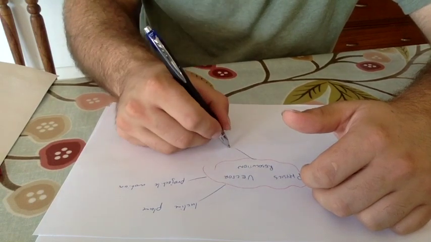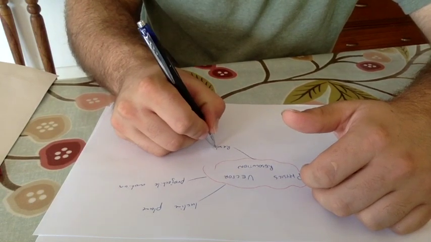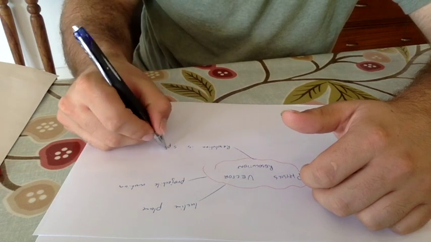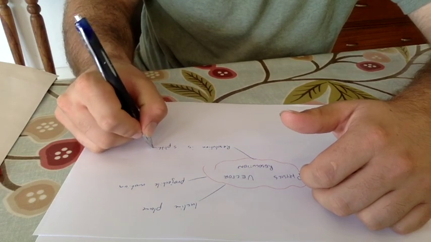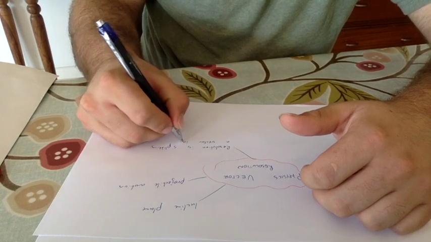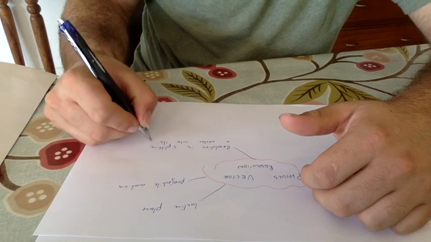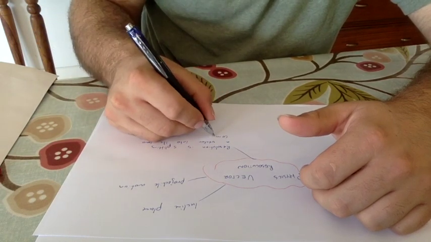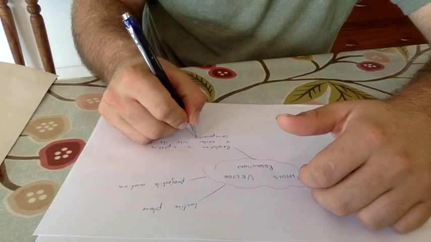What is resolution? Resolution is splitting a vector into its two components.